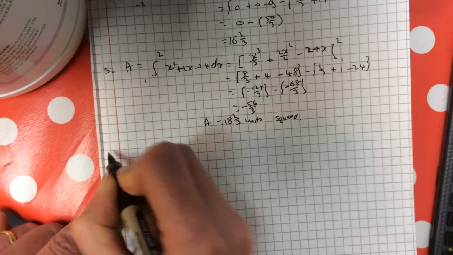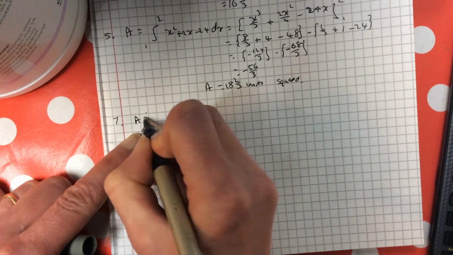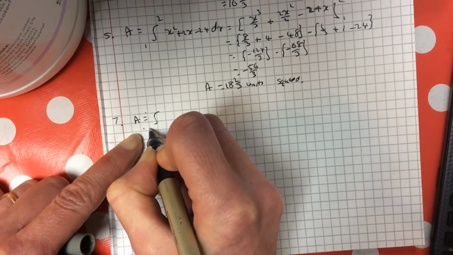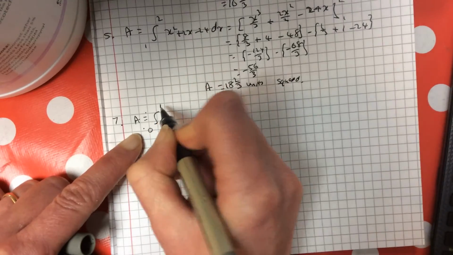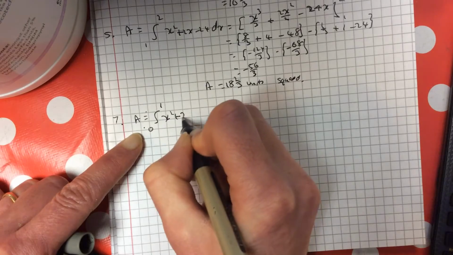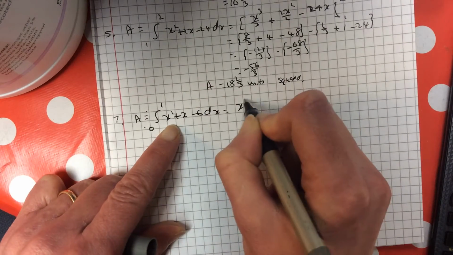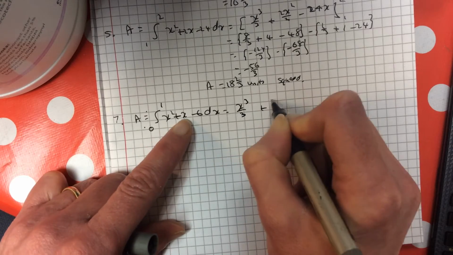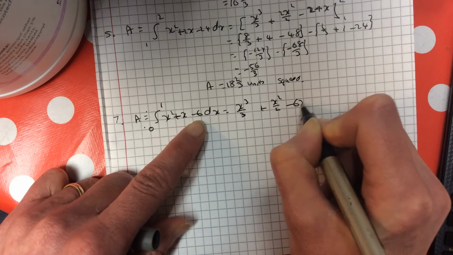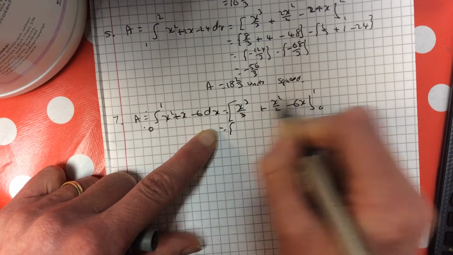Okay. Number 7. If you've got the hang of it, you don't have to keep listening to me because it is very, very repetitive. So we're going between 0 and 1. So x squared. I'm just running this for those of you who need a wee bit of extra help. Okay. Add 1 to the power, divide by it. Add 1 to the power, divide by it. X reappears. Square brackets. Sub in 1.